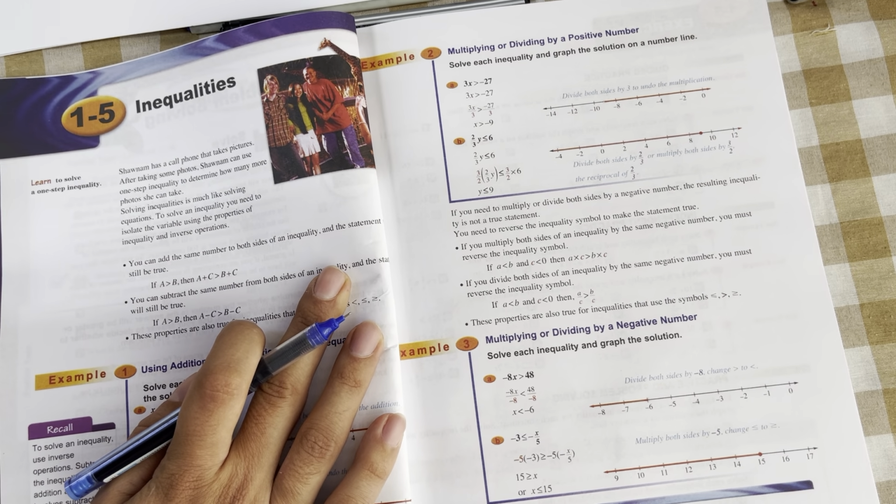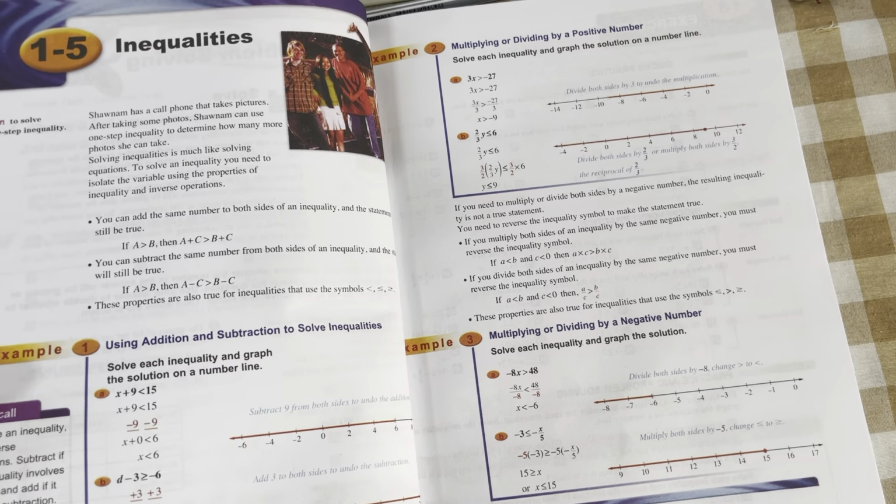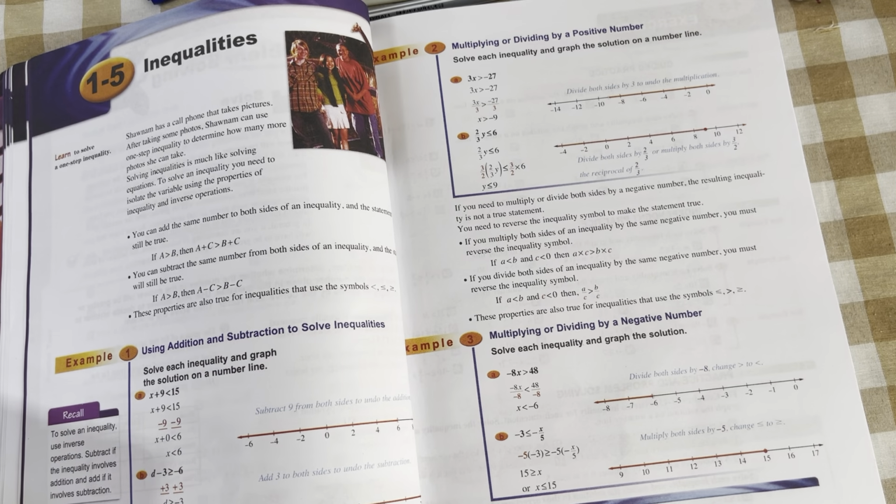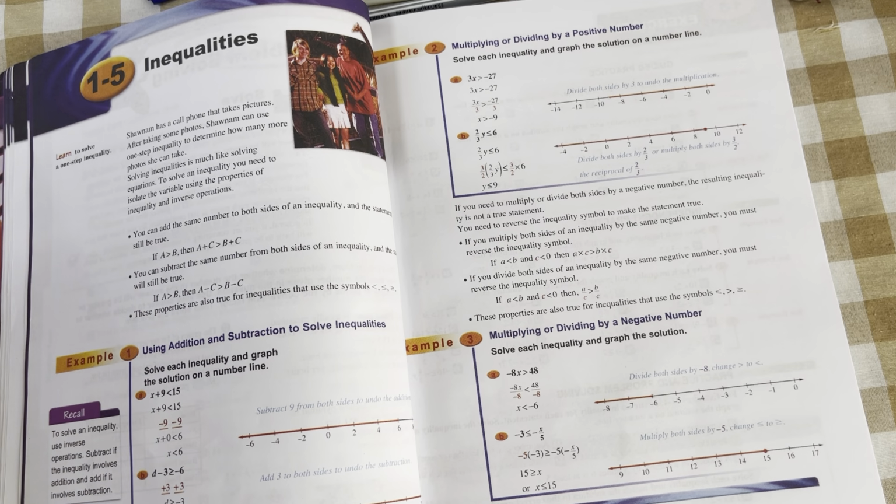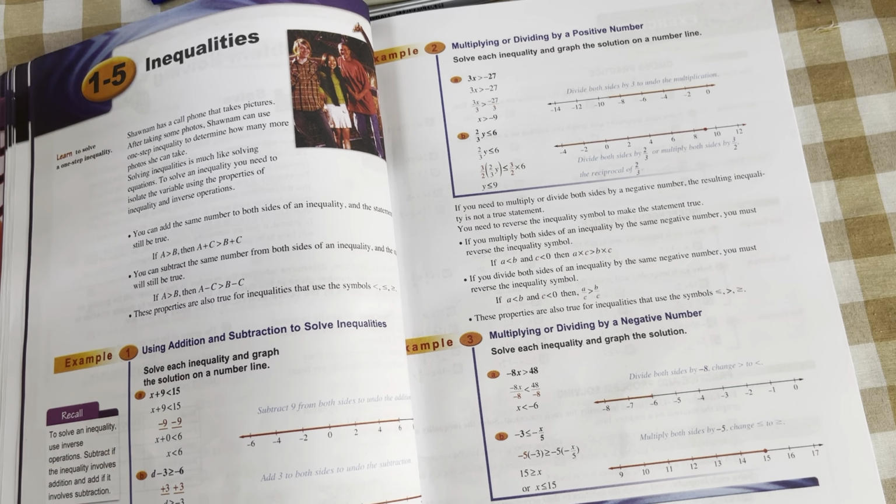Okay, we have inequalities, and inequalities are like equations. So any student who is good at equations will find inequalities is a type of the same thing.